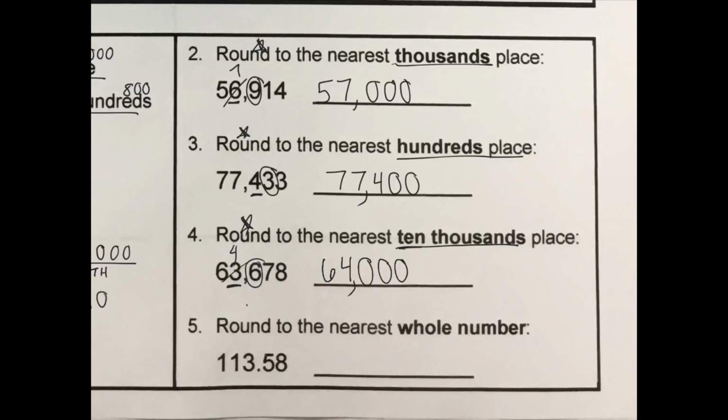And number 5, round to the nearest whole number. When it says whole number, it means I'm getting rid of the decimals, so I'm rounding to the ones place. So I'm going to underline my 3 in the ones place. Circle the bossy neighbor, which is to the right of the decimal point in the tens place. Say the phrase, 5 or above, give the underline a shove. So the 3 shoves up to a 4.